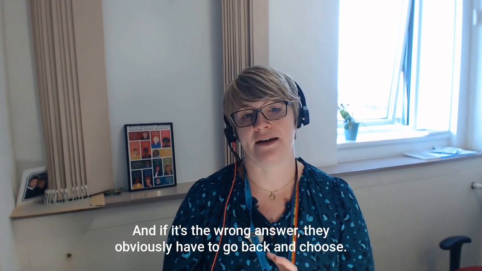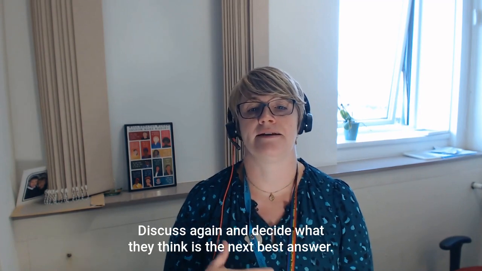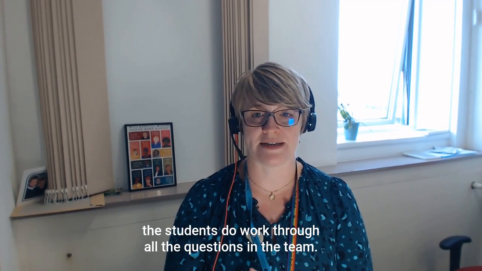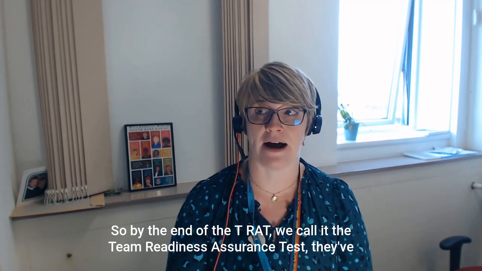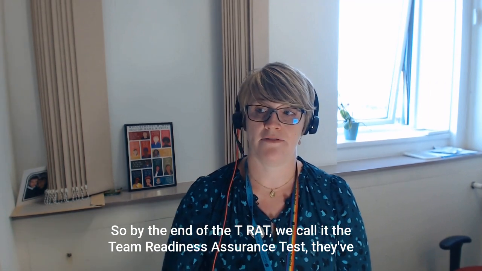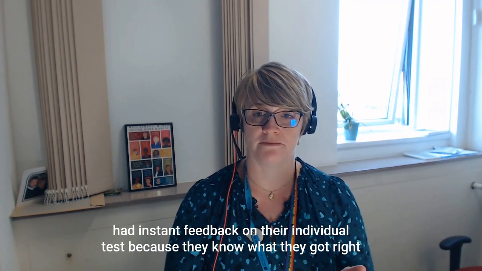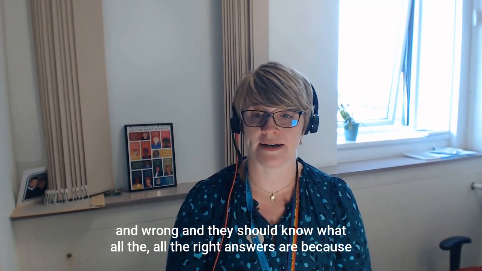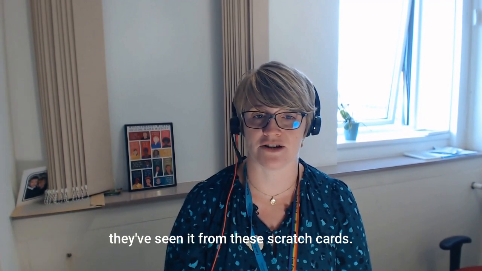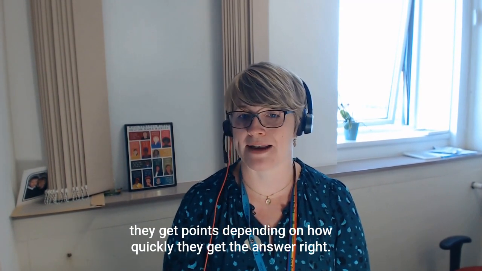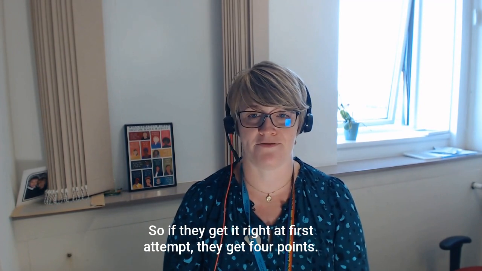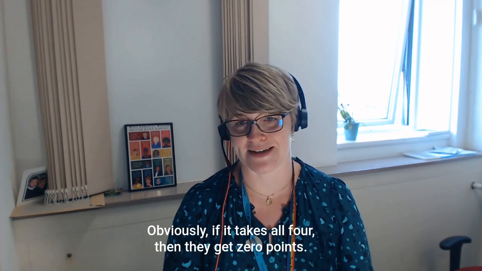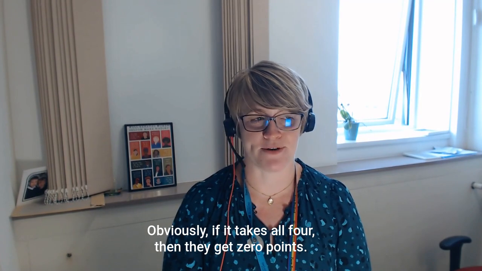If it's the wrong answer, they obviously have to go back and discuss again and decide what they think is the next best answer. So the students work through all the questions in the team. By the end of the TRAT, the Team Readiness Assurance Test, they've had instant feedback on their individual test because they know what they got right and wrong, and they should know what all the right answers are because they've seen them from these scratch cards. And they get points depending on how quickly they get the answer right. If they get it right at first attempt, they get 4 points. If it takes till the third attempt, they get 1 point. And obviously, if it takes all 4, they get 0 points.